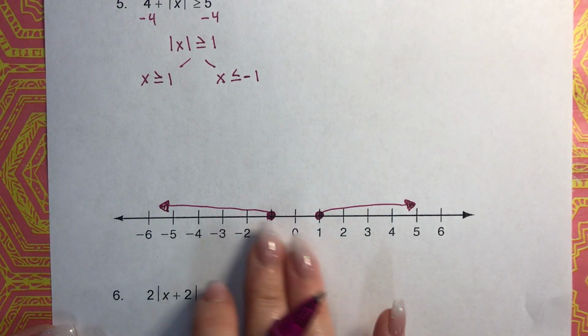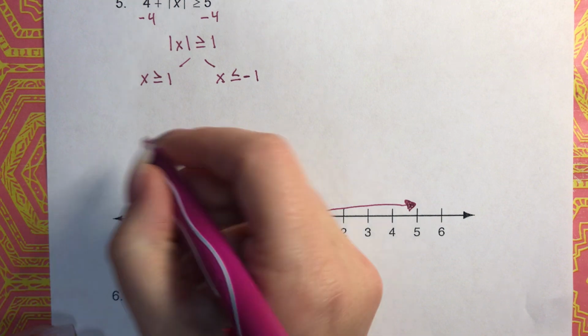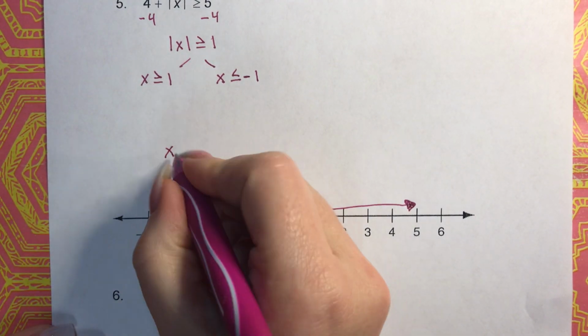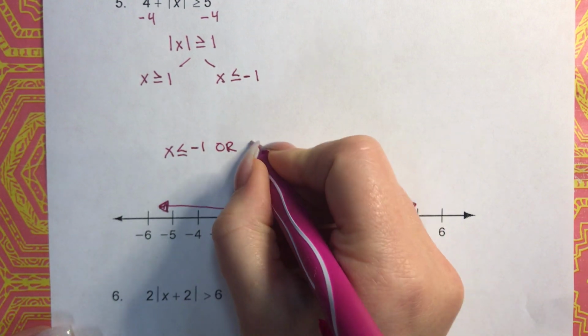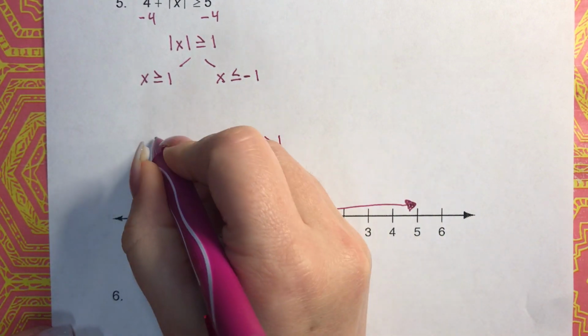So now we have to write our answer. We write the smaller one first, which is this one. You always write the x on the left. X is less than or equal to -1, or x is greater than or equal to 1.